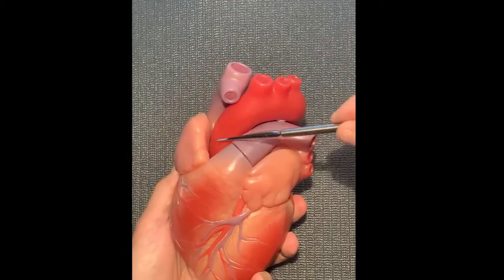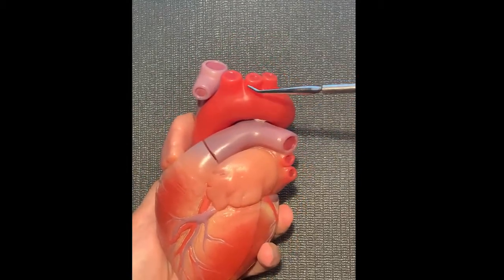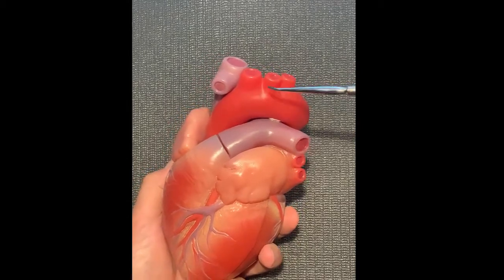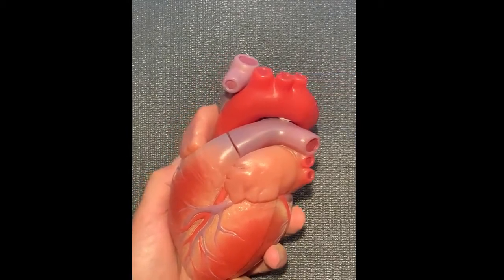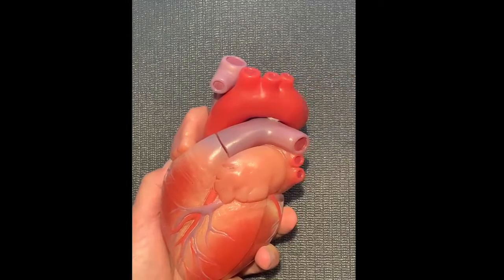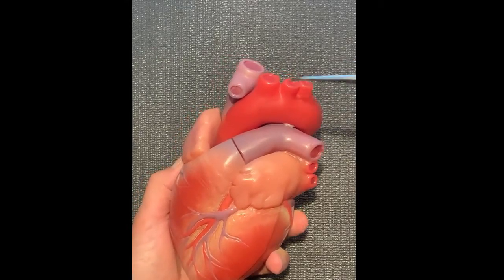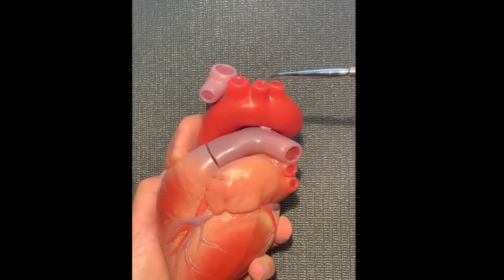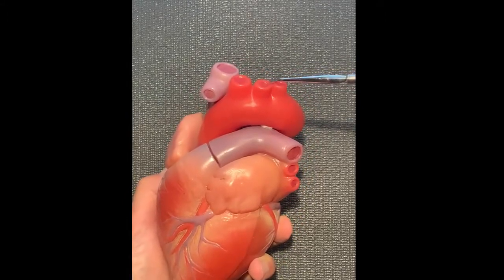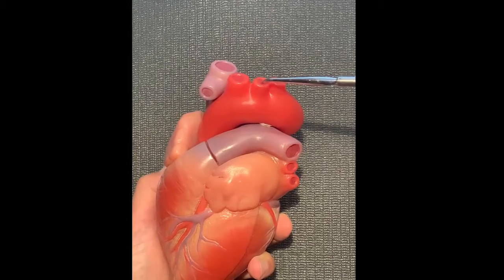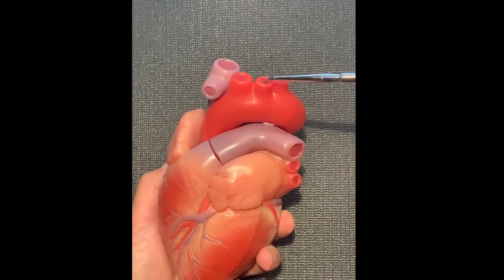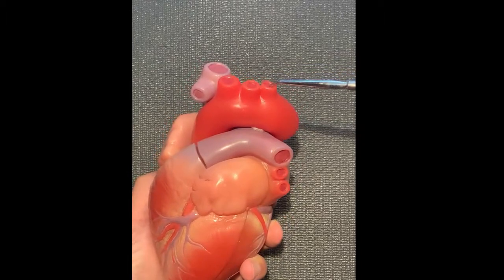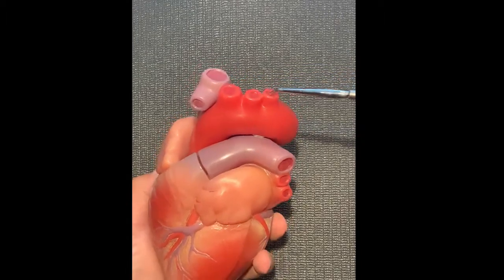Okay, so off of the arch of the aorta, we see there are three arteries that branch off. This one here, the first one to branch, is the brachiocephalic artery, sometimes known as the brachiocephalic trunk. This artery here, the second one to branch, is the left common carotid artery. And then finally, this third one to branch is the left subclavian artery.